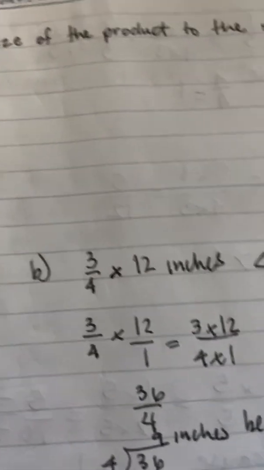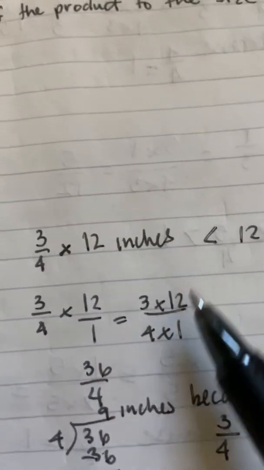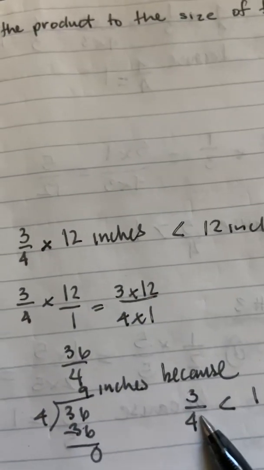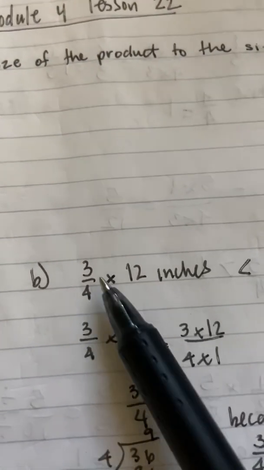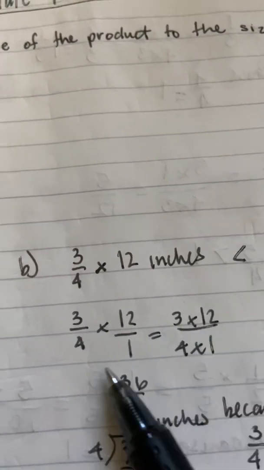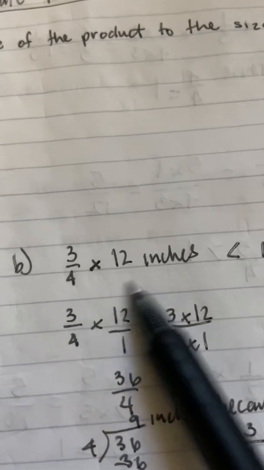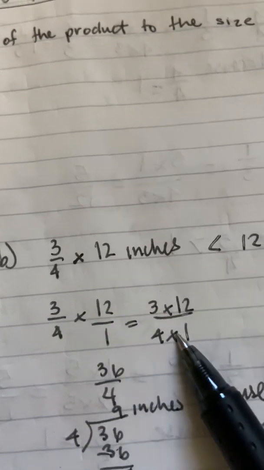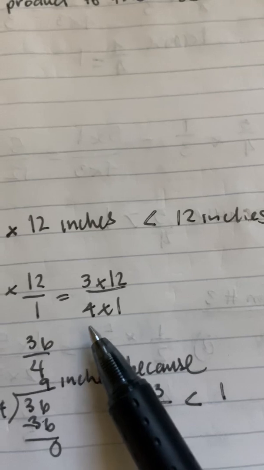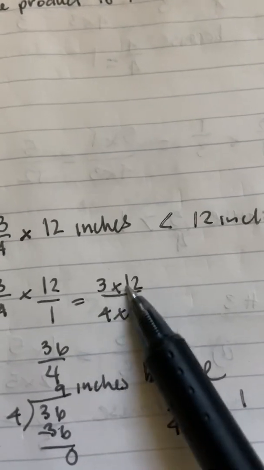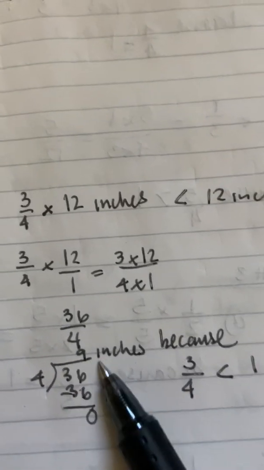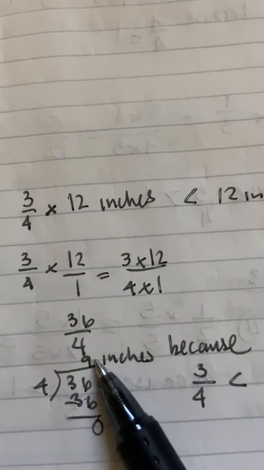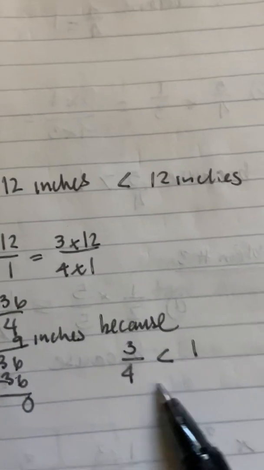B, you have 3/4 times 12. This time, the 3/4 is less than 1. So 3 times 12, 4 times 1. No denominator, remember. When there's no denominator, you add a 1 to represent a whole. So 3 times 12 is 36, 4 times 1 is 4. So 36 divided by 4 is 9. And again, 3/4 is less than 1.